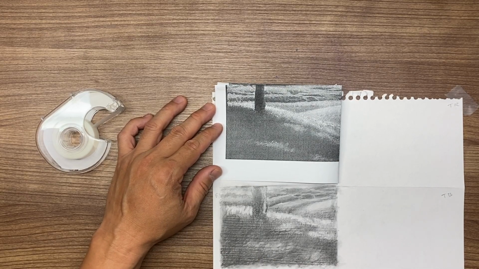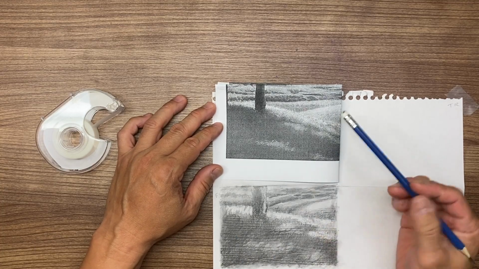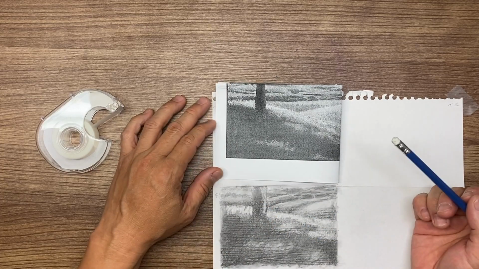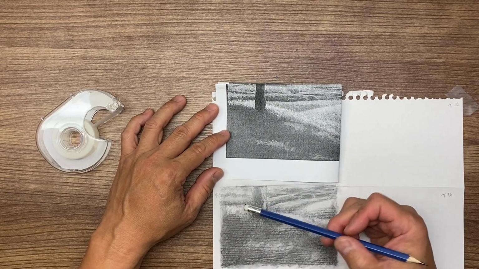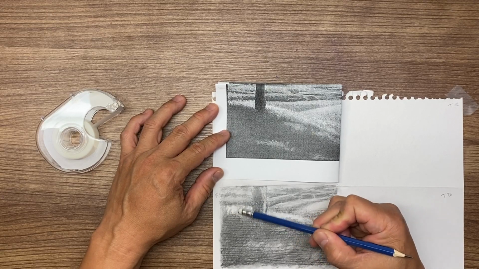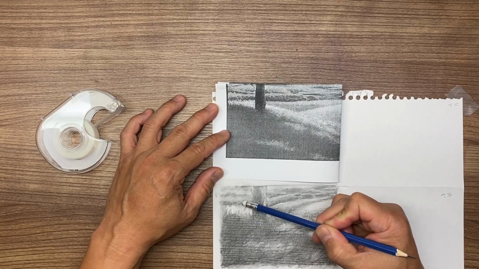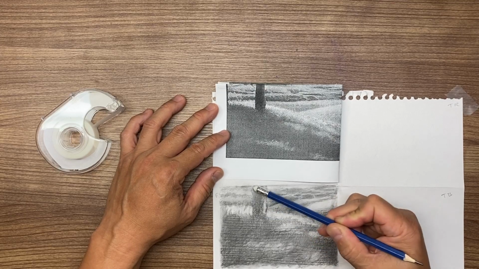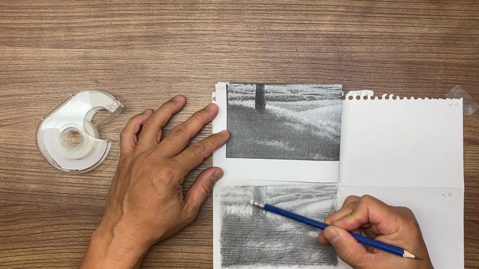Look at that. Now notice how this area right here remains whiter. And now I'm going to use the eraser. What I want to do is clean up some of these areas, and the eraser will allow me to draw the highlights, kind of like the dappled sunlight coming through. Just take your time.